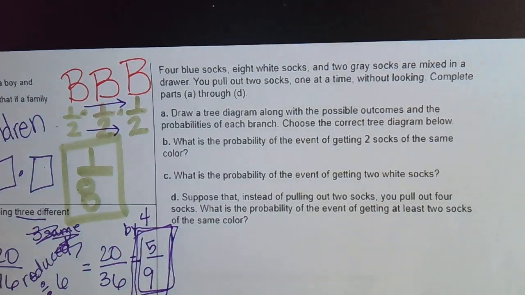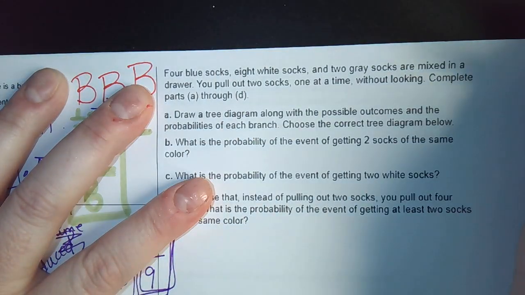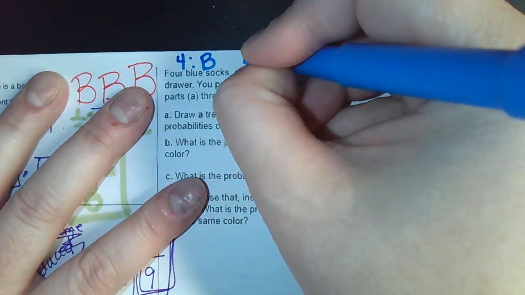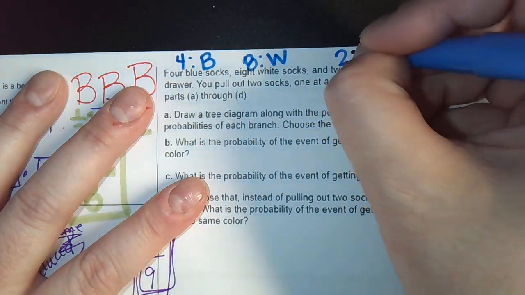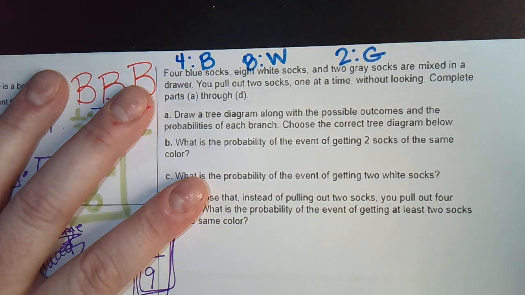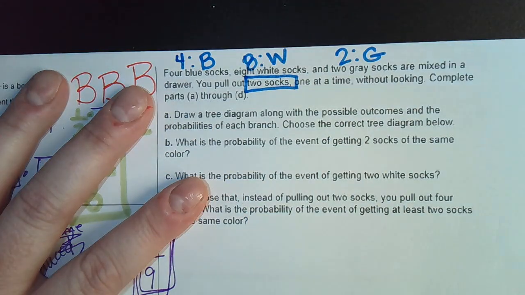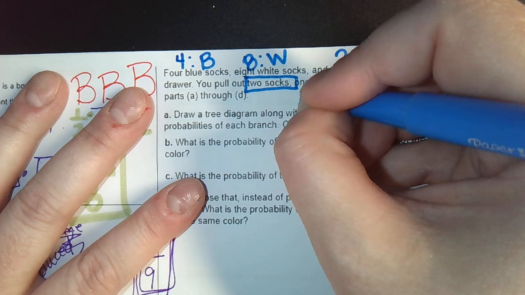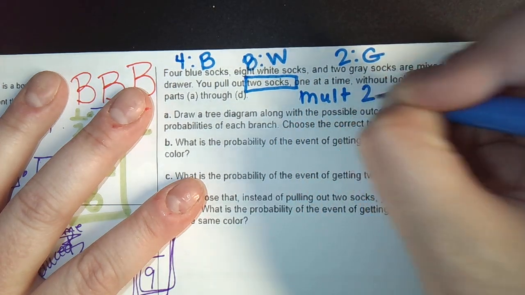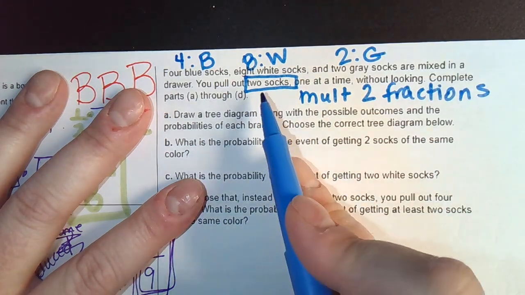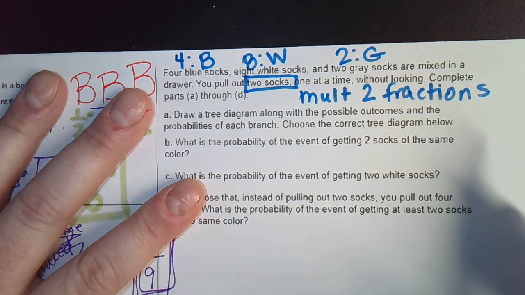It says we have 4 blue. I think I'm going to write it out. We have 4 blue. We have 8 white. We have 2 gray. And it says you pull out 2 socks one at a time without looking. So that means you're going to multiply 2 fractions. If it would have said 7 socks, then I would have 7 fractions. Okay?